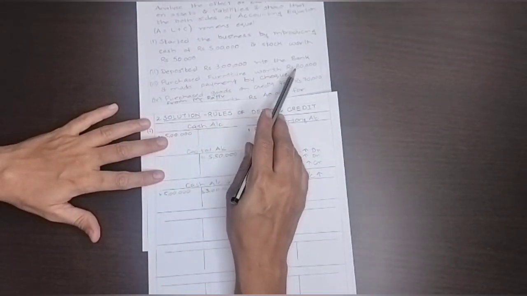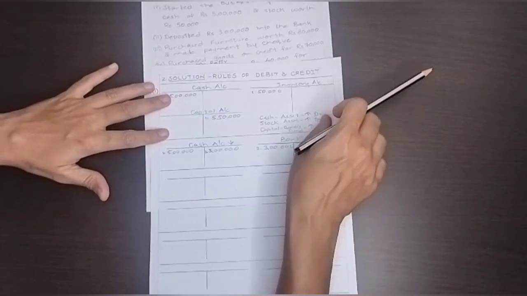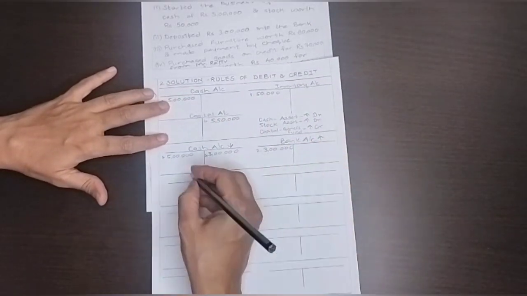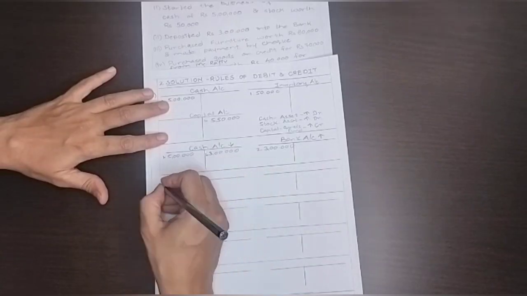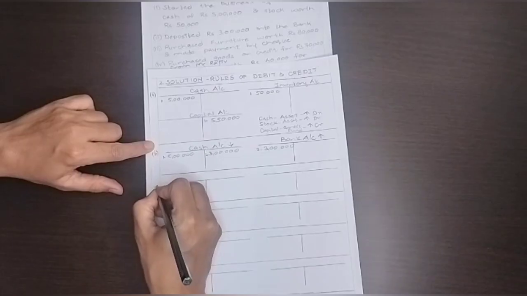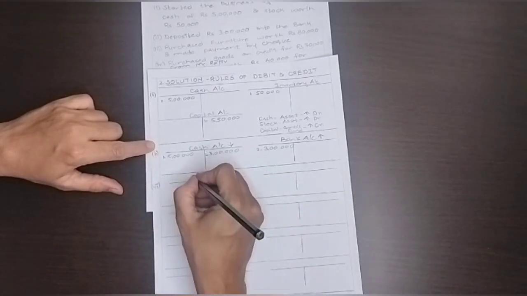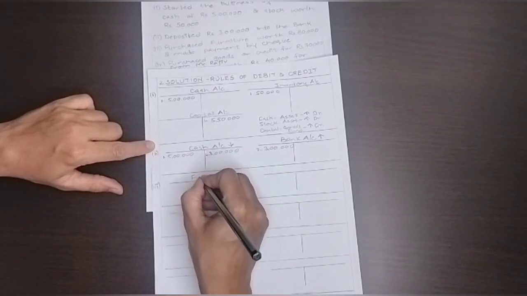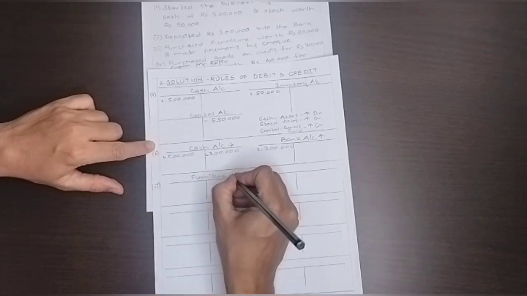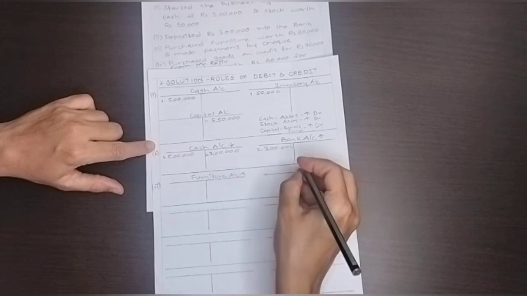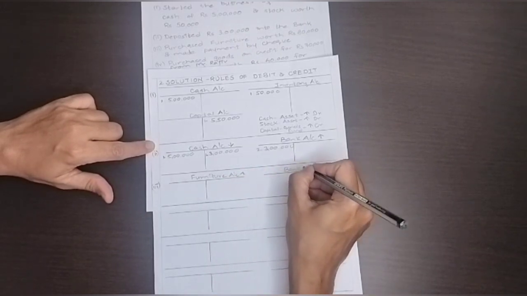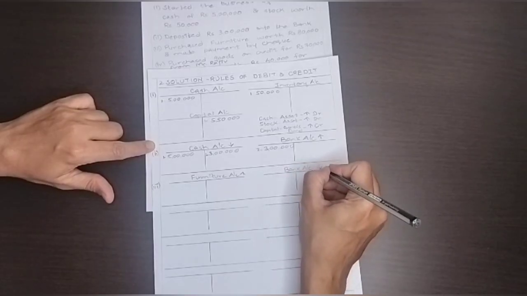Okay. Now the third transaction. Purchased furniture worth rupees 80,000 and made payment by cheque. Furniture, again my asset increases, and payment by cheque: bank, my asset, decreases.